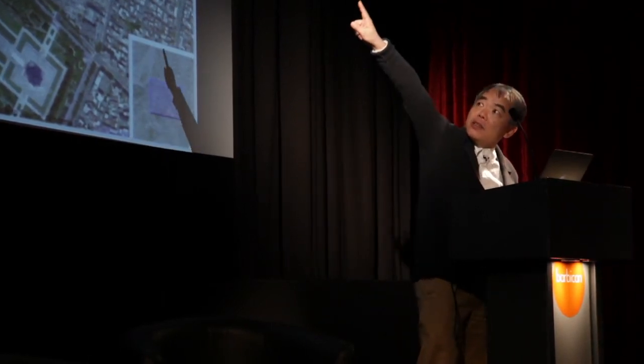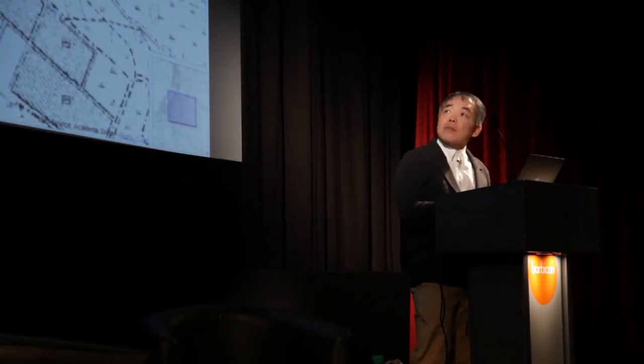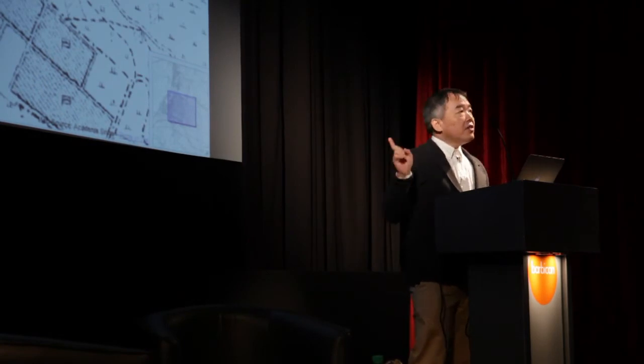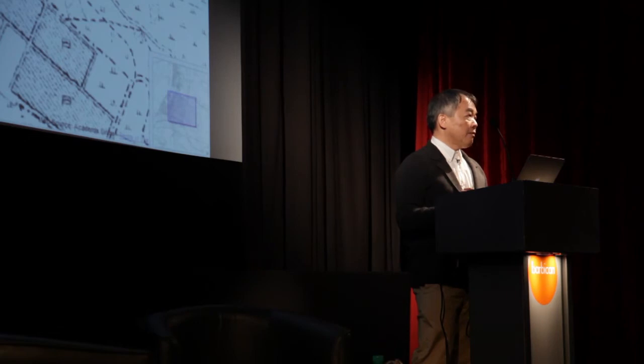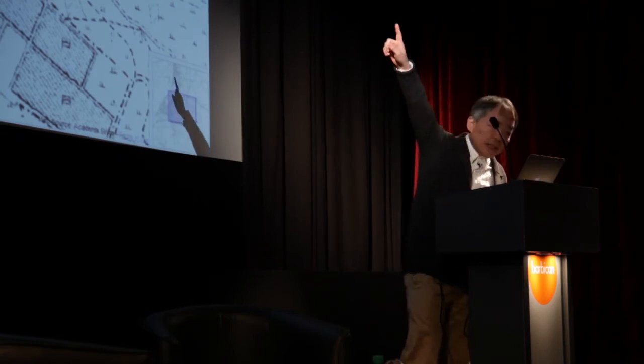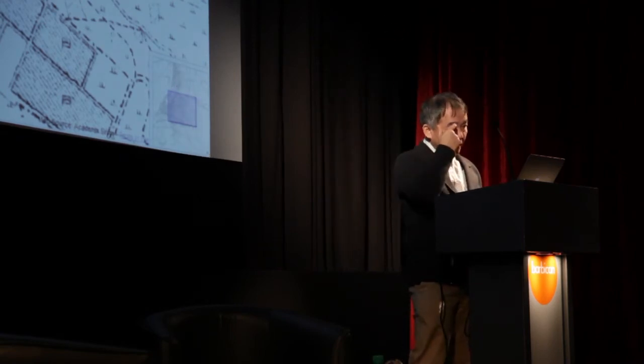And you can sort of vaguely make out the city wall, which is like this. This is the very first city planning map of Taiwan, if you will. It was drawn up by the Japanese in 1904. You can see that over there.